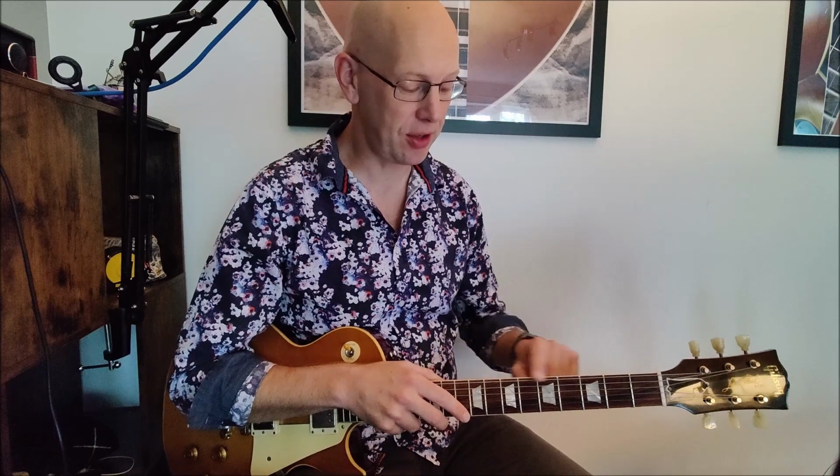All right, so what we're doing today is we're carrying on this idea of learning where all the notes are on the guitar neck. Another really effective way of learning where the notes are on the neck, especially on those low E and A strings, is to dive into moving your bar chords around.